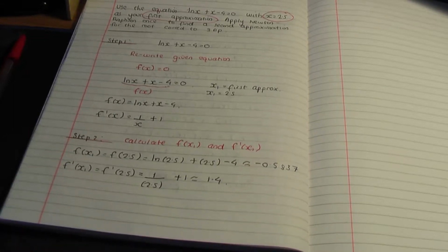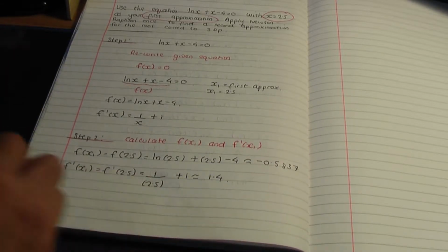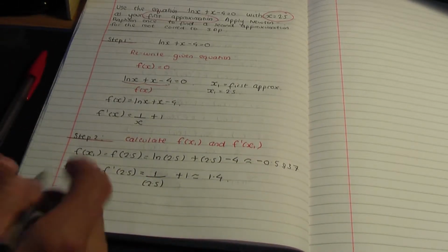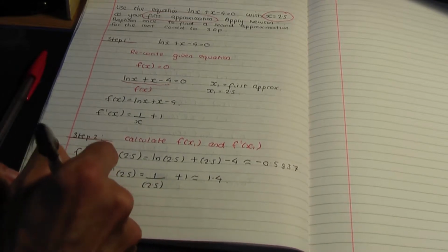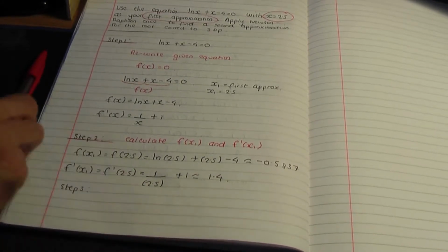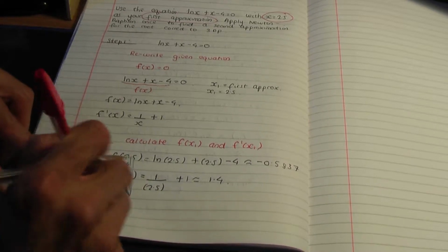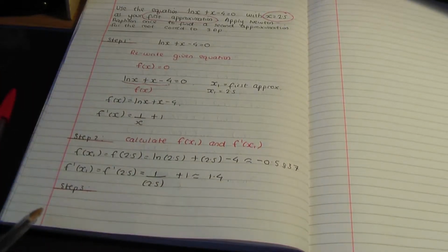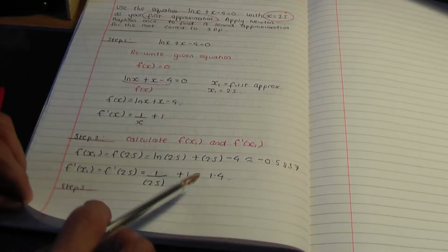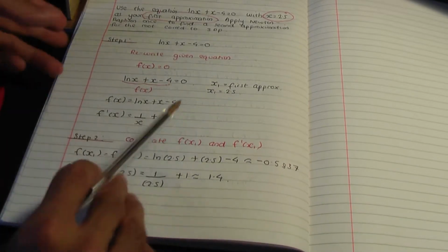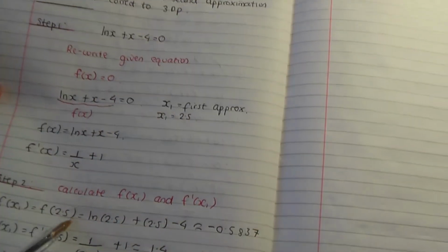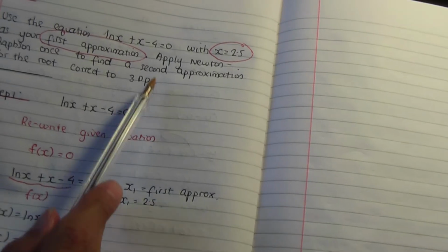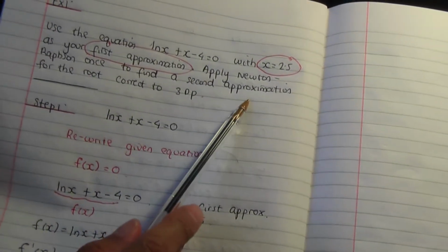The last step is step 3, which is to use the Newton-Raphson iterative formula. This is the method for calculating the second approximation x2.